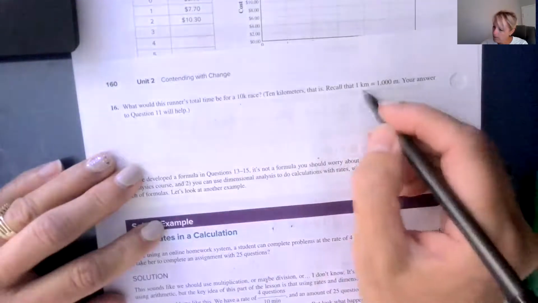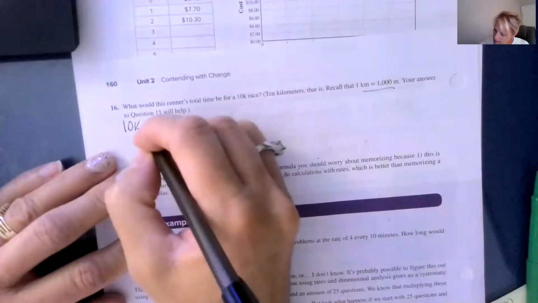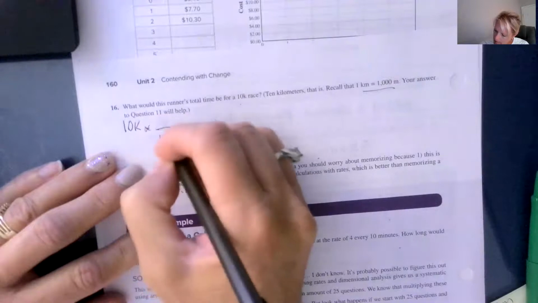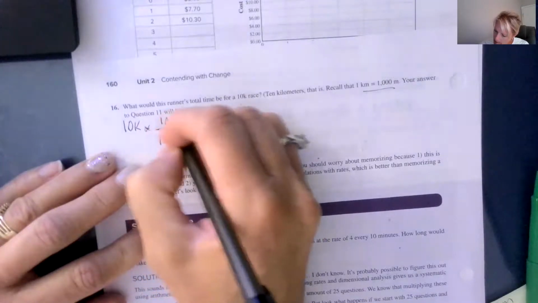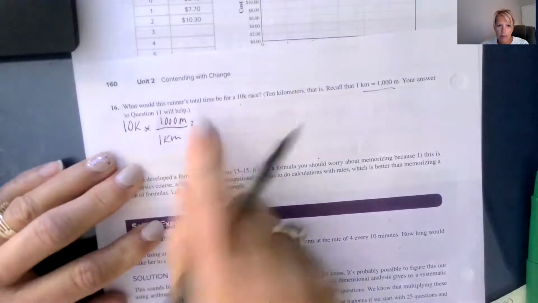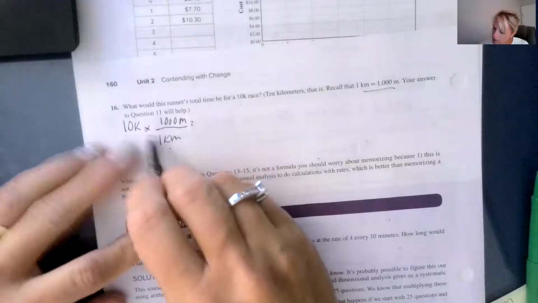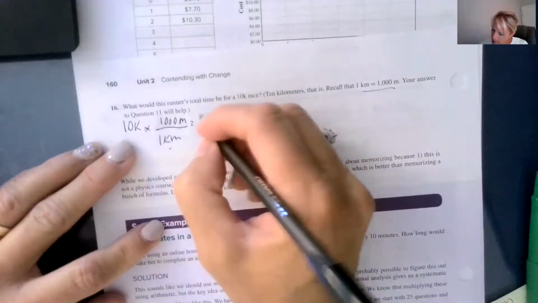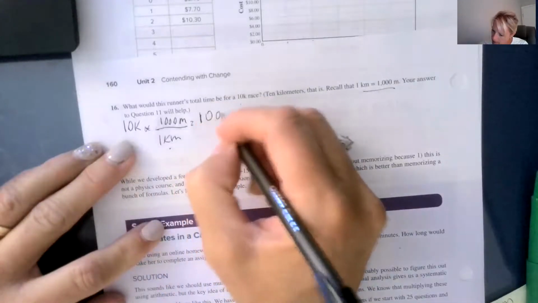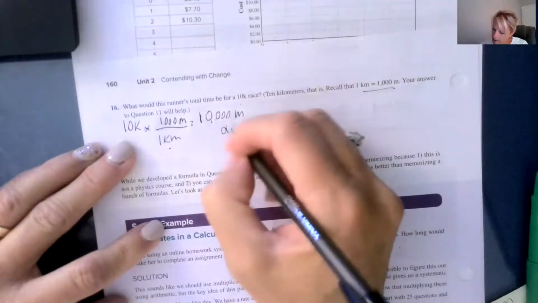We got to figure out how many meters we have in a 10K race. So 1 kilometer is 1,000 meters, but we're going 10K. So it's really 10,000 meters, right, is my distance.